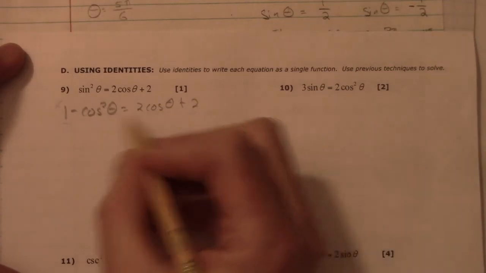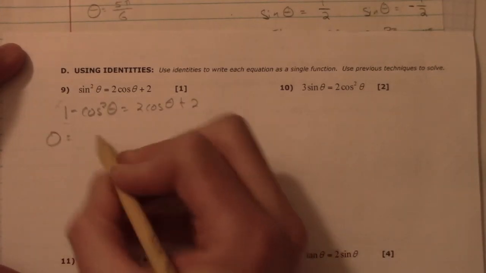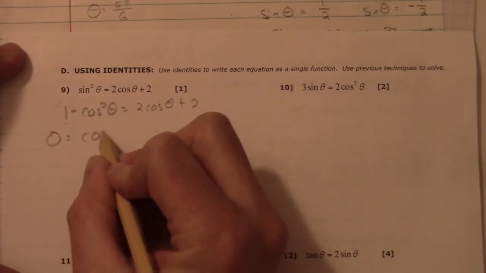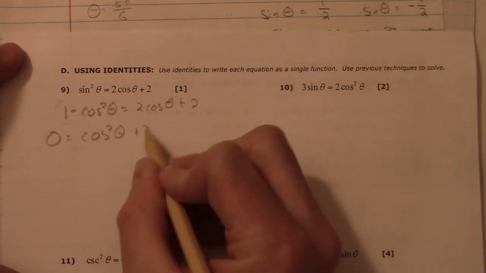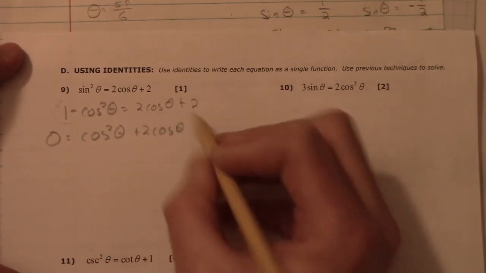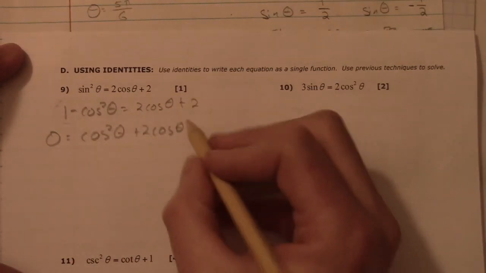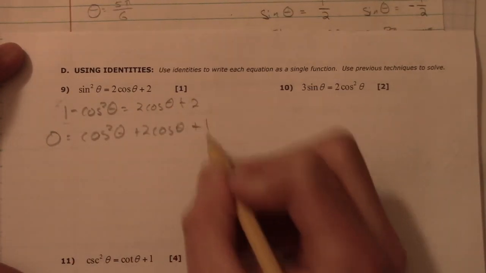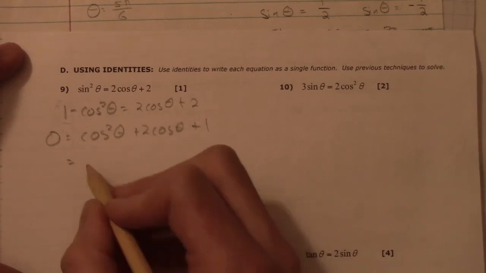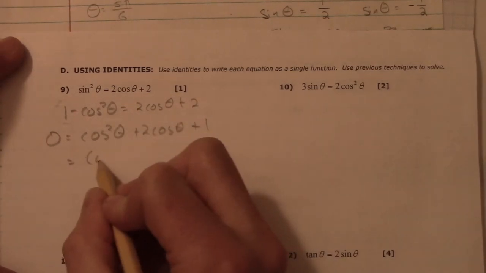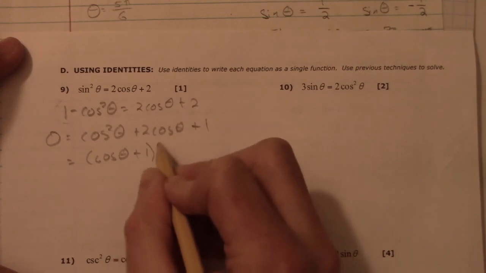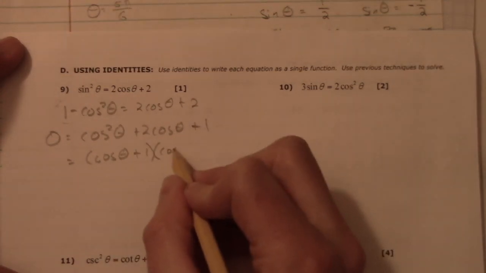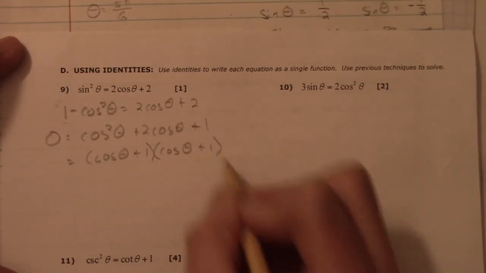Well, I'm going to move everything to one side. So that's going to be cosine squared theta, and if I add it to the other side, I'm going to have plus 2 cosine theta. Then I'm going to subtract 1 from the 2, so that's going to be plus 1. And then I need to factor it. What's the factored form going to be? It's going to be cosine theta plus 1 times cosine theta plus 1.